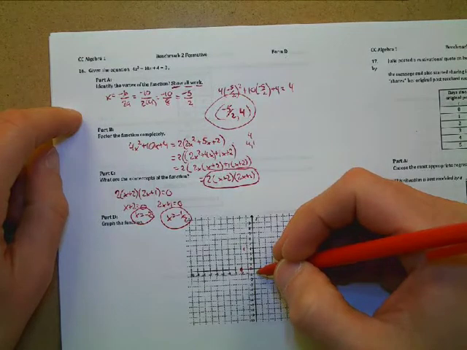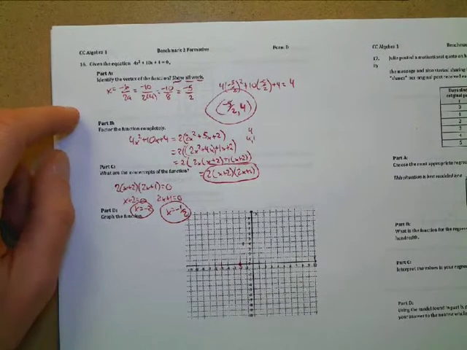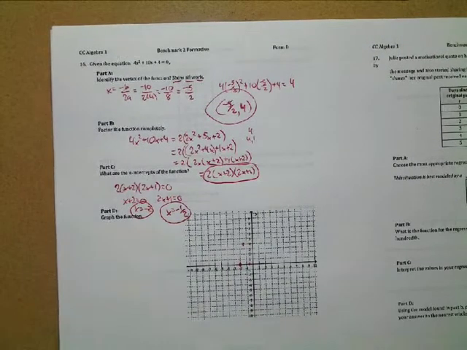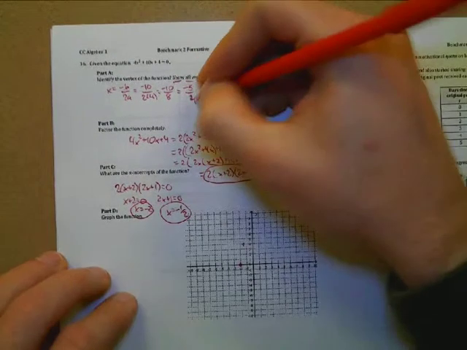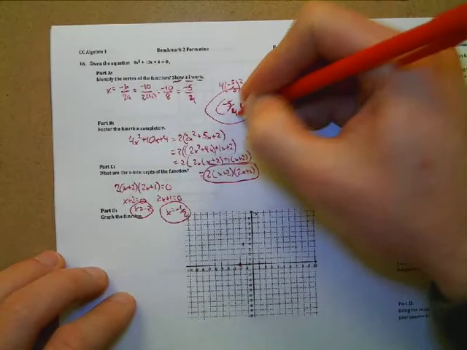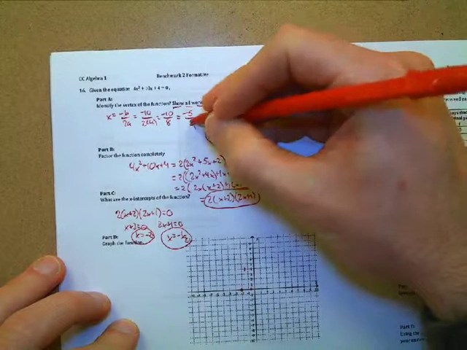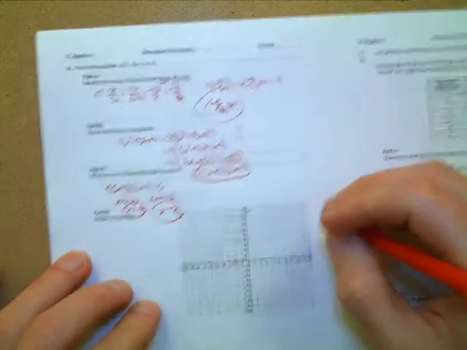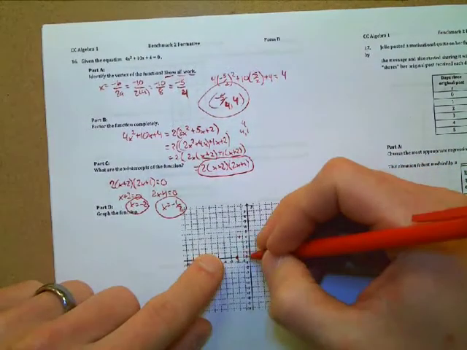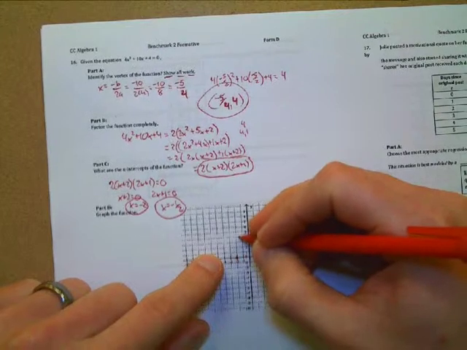I made an error here somewhere. There should be 5/4. Sorry, made an error there. Negative 10/8 simplifies to negative 5/4. Okay, my bad. So let's see, 5/4 would be like right there, comma 4.